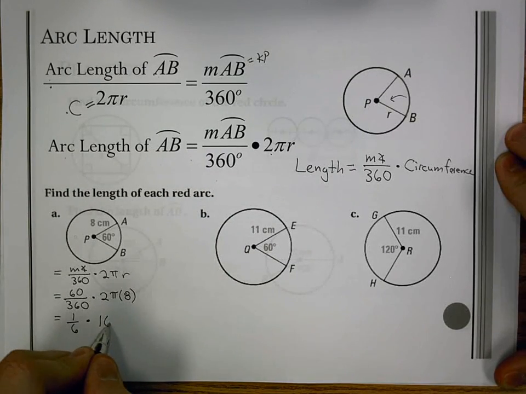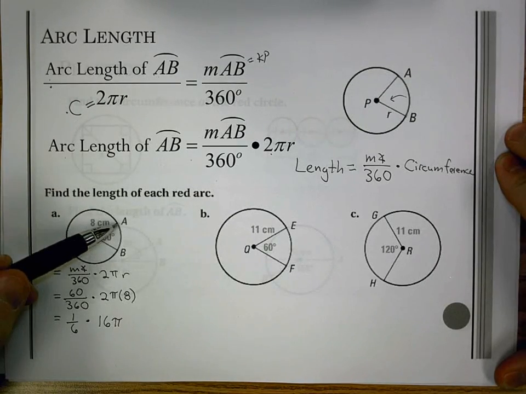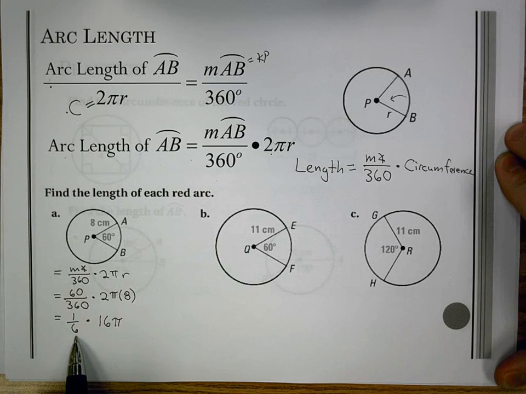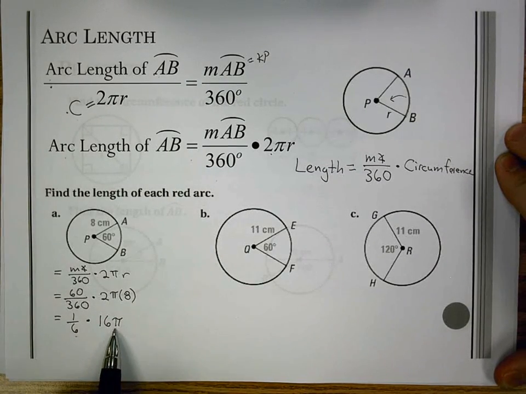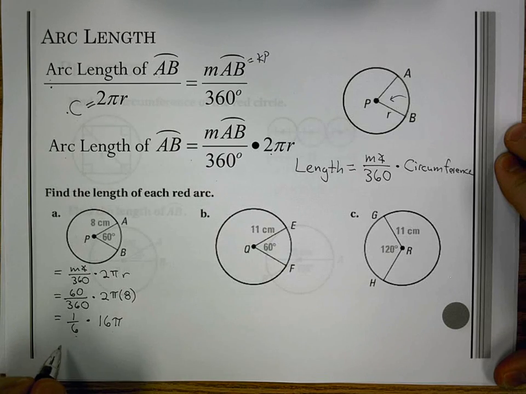That's times 16 pi. What 16 pi represents is the distance all the way around the circle. We want this fraction of the whole thing. If it asked for the total circumference, it would be 16 pi. But we want that 60 degrees of 360, or that 1/6 of it.